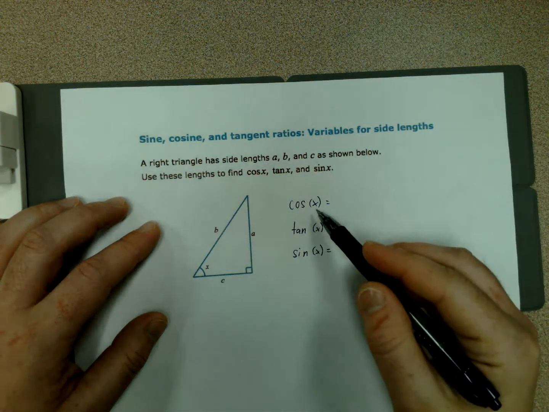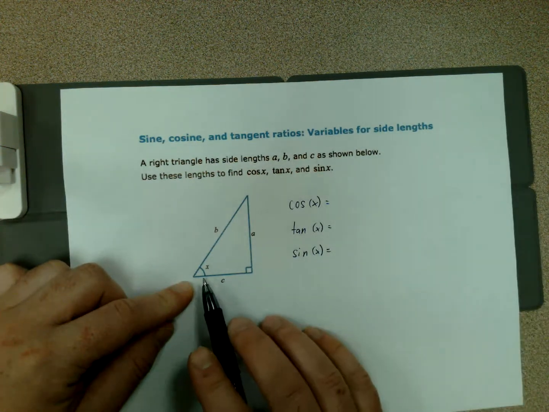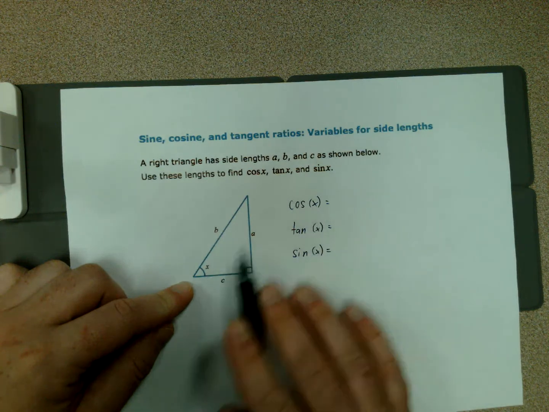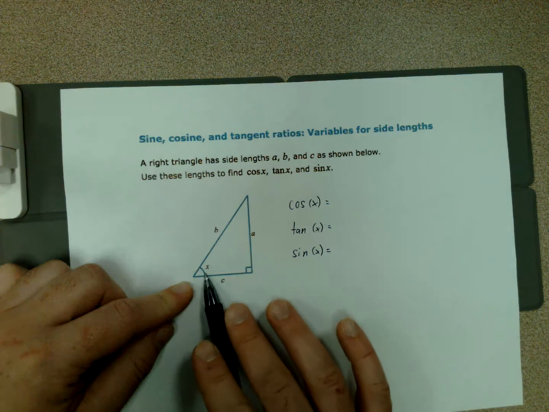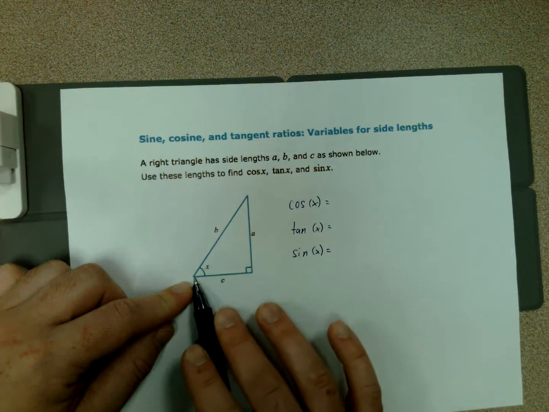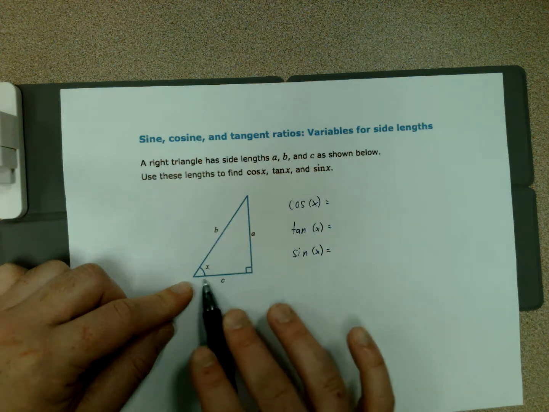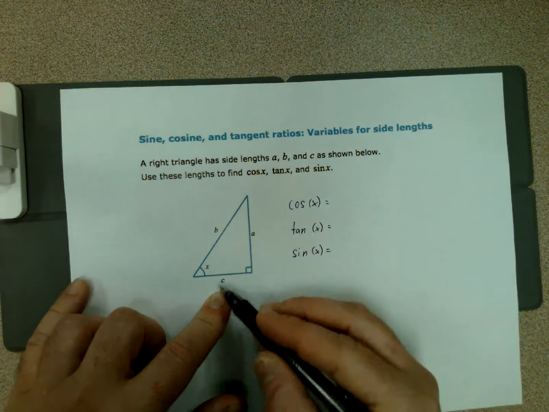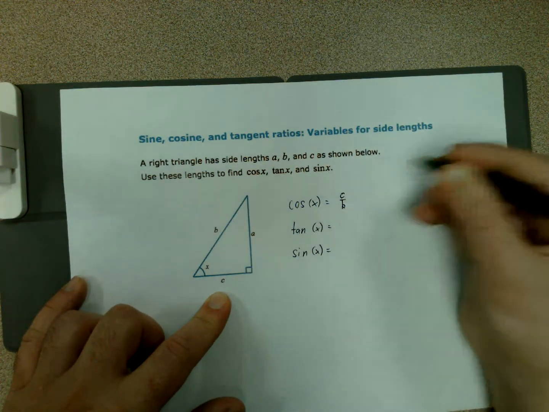So cosine is adjacent over hypotenuse. Adjacent just means next to or touching. So which leg, not the hypotenuse, which is B, but which leg is adjacent to the angle X? That would be C, since it's part of the side that makes up that angle. So in this case, cosine of x is adjacent over hypotenuse, so it's C over B, and we're done there.